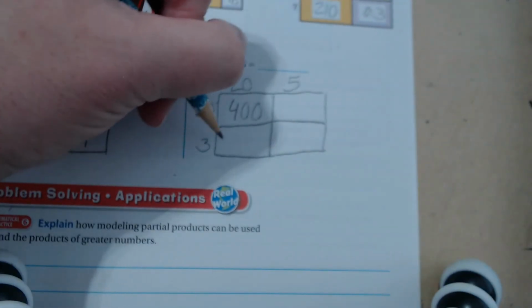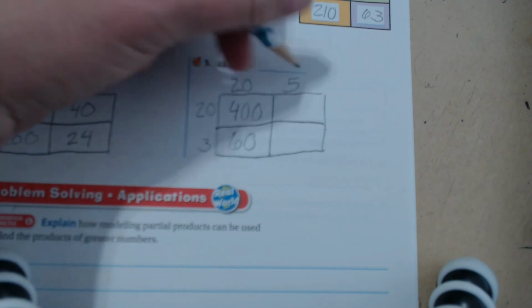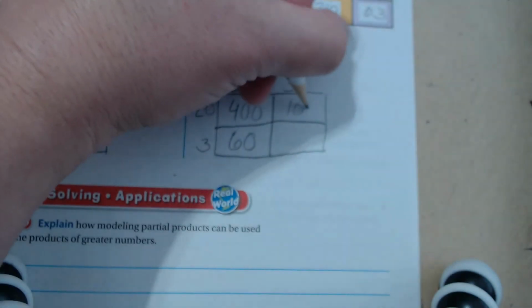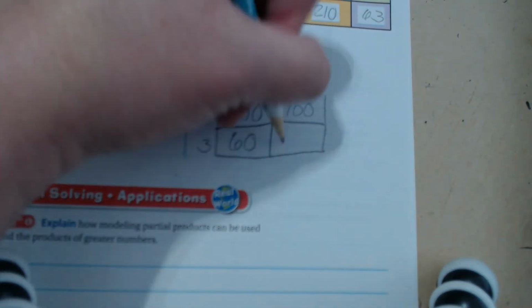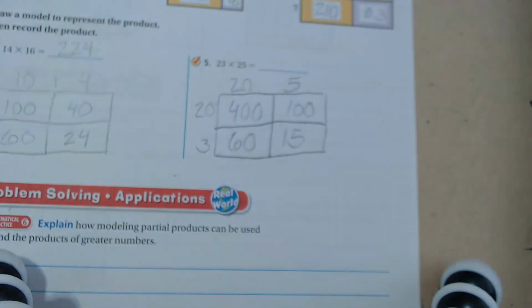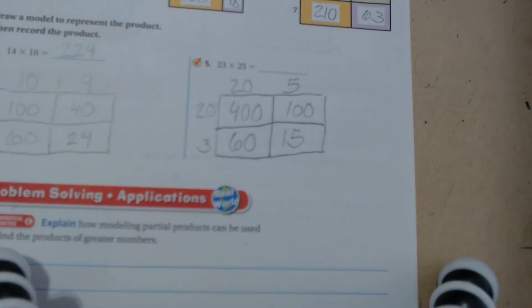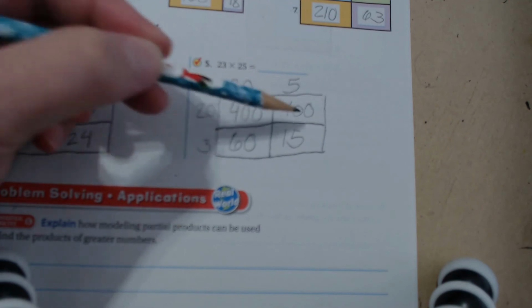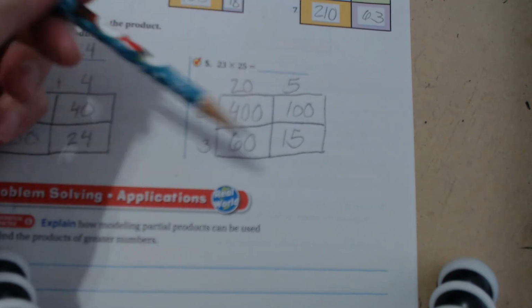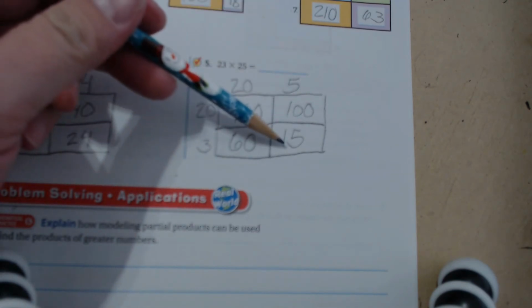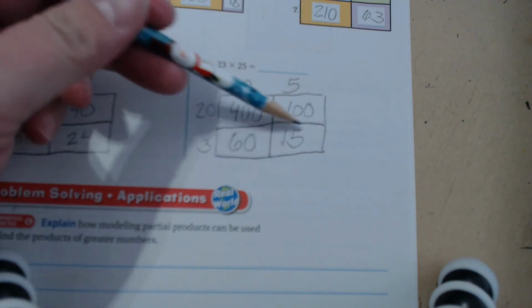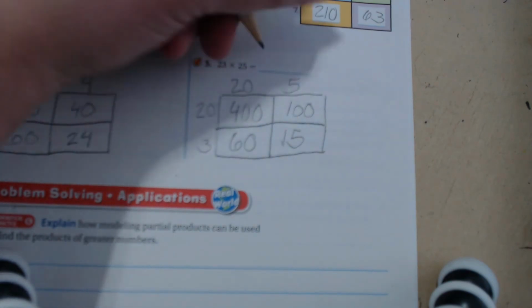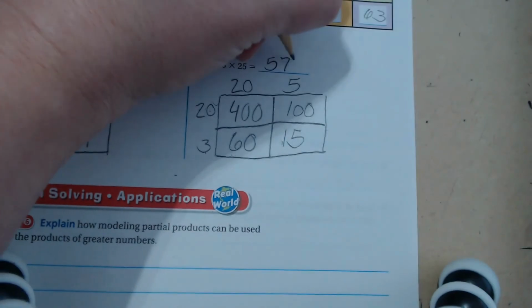Add my zeros. 20 and 3, that's 6. 60. 20 and 5, 100. 20 and 3, 15. And then you have to add those again. Well, 400 plus 100 is 500. 560. Add 10, 70. Add 5, 75. 575.